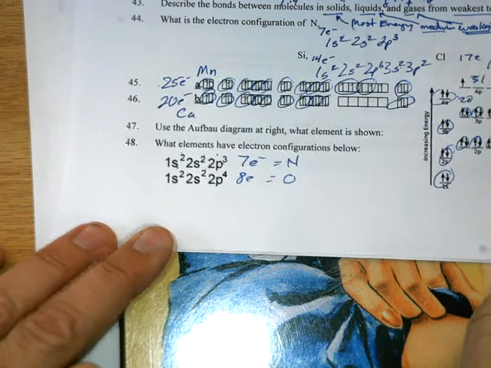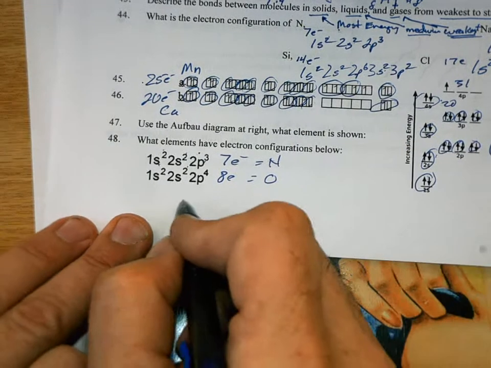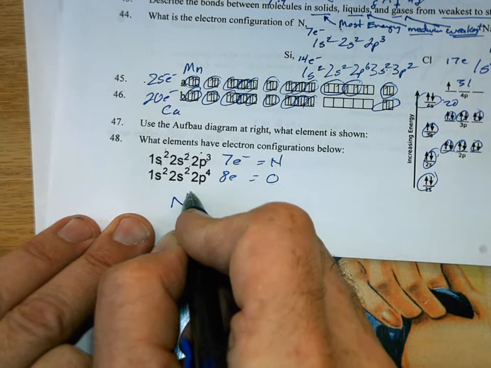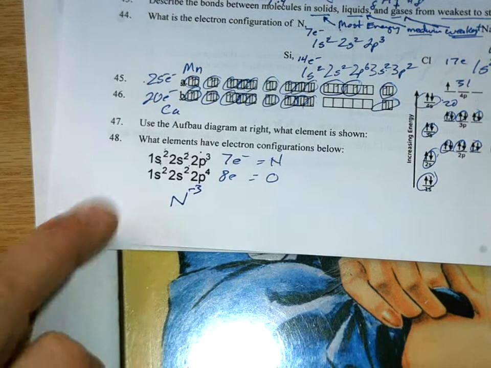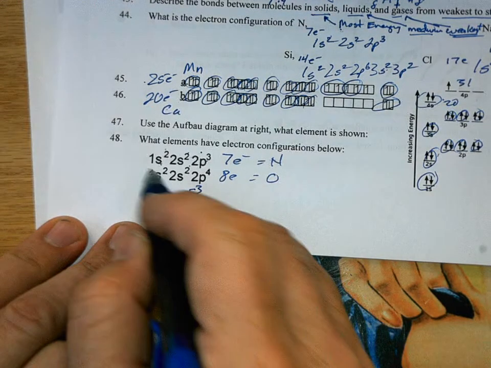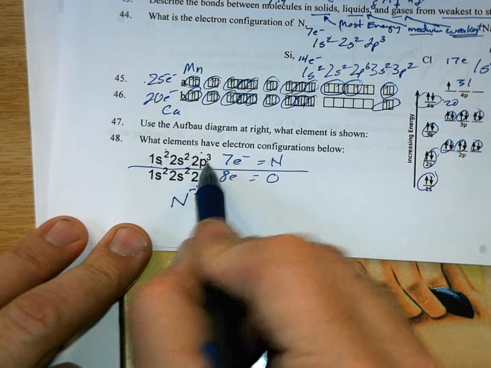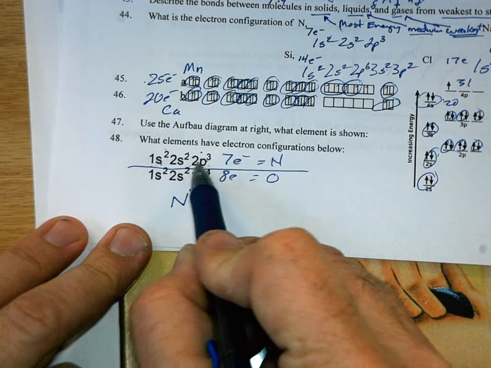Now, there is going to be a question. I forgot to put it on the review sheet. How about if we ask you for the electron configuration for nitride ion, N-3? Well, the first step is going to be just like it was plain old nitrogen. You write out what its electron configuration would be. Okay, so it's going to be this one right here.